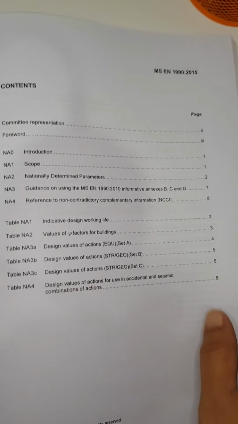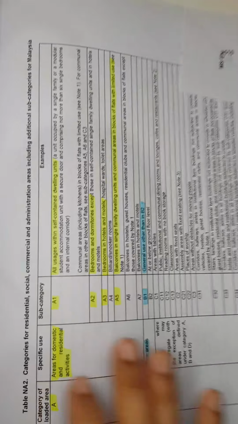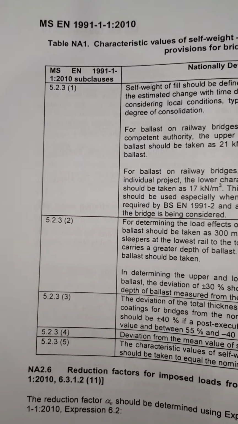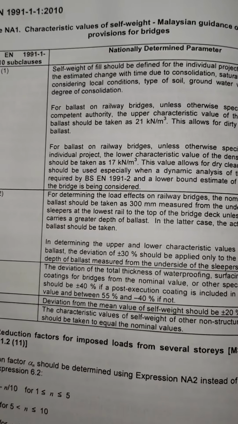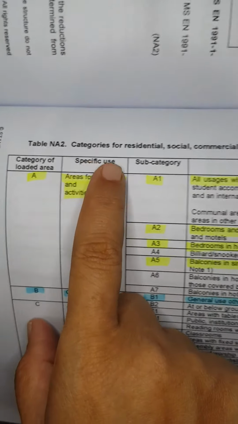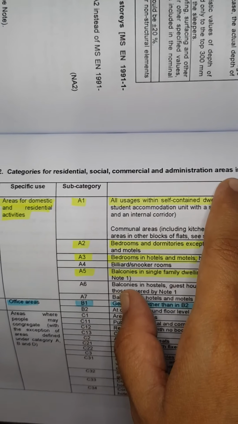So when we look inside this Malaysian standard, you will find tables, table NA1. Then what we have here is table NA2. NA2 is category for residential, social, commercial and administration area.